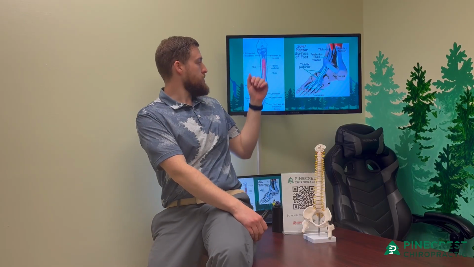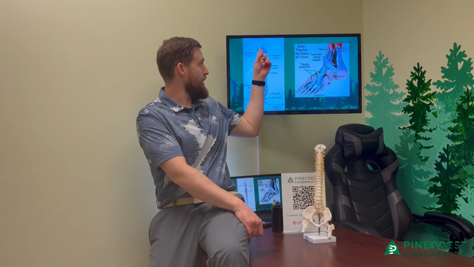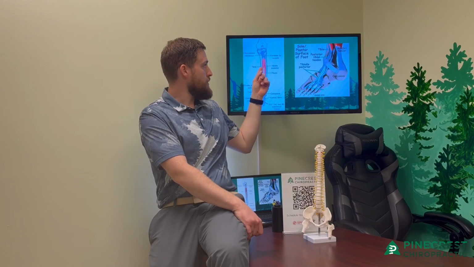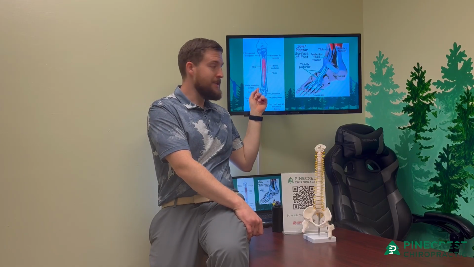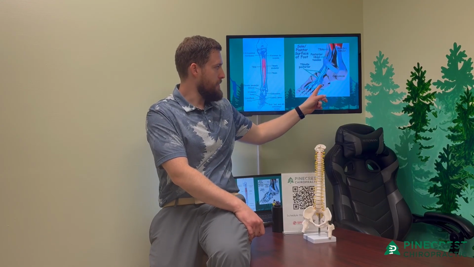This is going to be posterior tibial tendonitis. Now, your posterior tibialis is a muscle that starts on the back of your shin. So it's really hard to orient ourselves on this picture. This is the back of the knee. This is the shin bone or the tibia, and it's running along the inside of that, down onto the side of the foot, into the bottom of the foot.